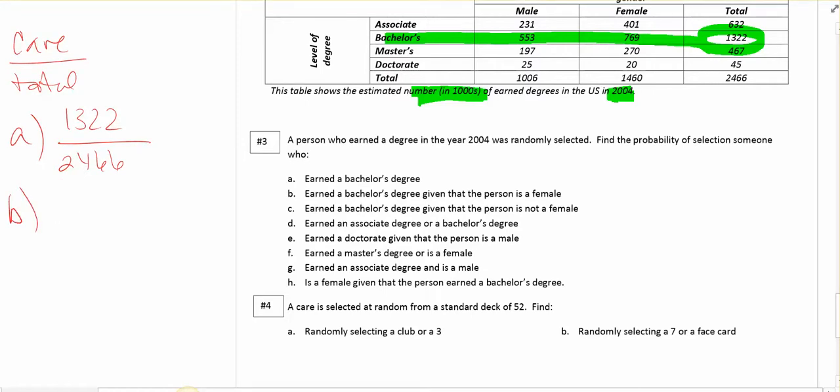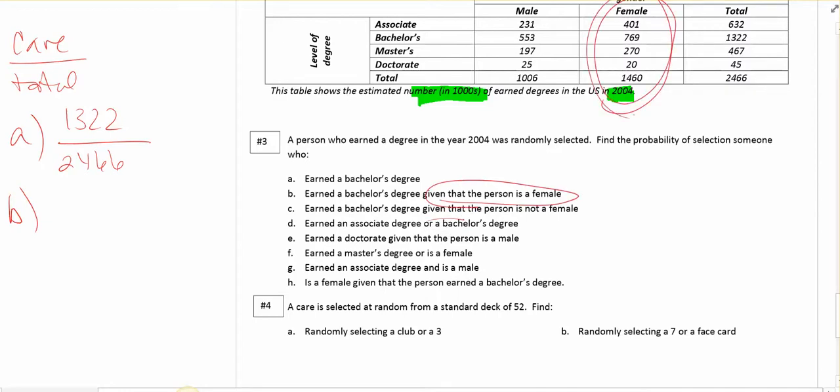Part B. Earned a bachelor's degree given the person is a female. Now given means that you're only allowed to pick from that category. So it said, given the person is a female, means I can only look at the female column. That's right here. All right, and what did I want? A bachelor's degree? Well, where are the bachelors? So bachelor's degree for a female, and then the total for a female. So we have 769 divided by 1460. So see again, the part I care about divided by the total seems to be helping me out.